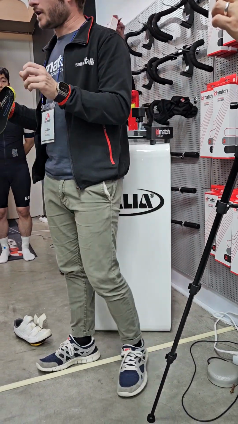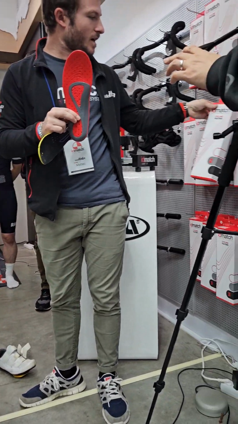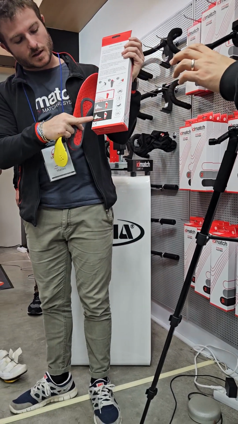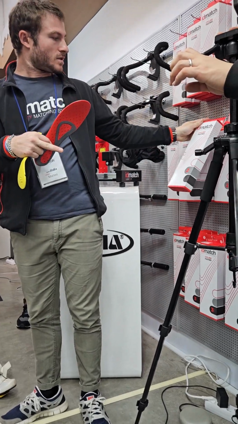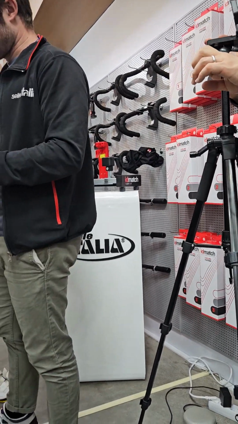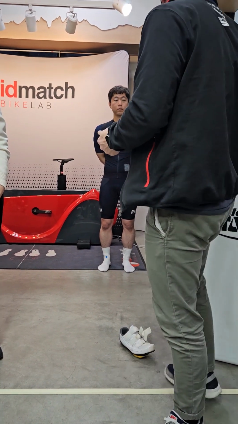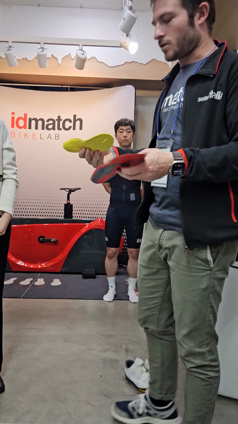So the right footbed for him should be an M2. So I took the M2 from the wall. On the back of the box there are the explanations. So number 2 means that you have a medium foot, and we match this footbed based on his foot. I'll make a small comparison.